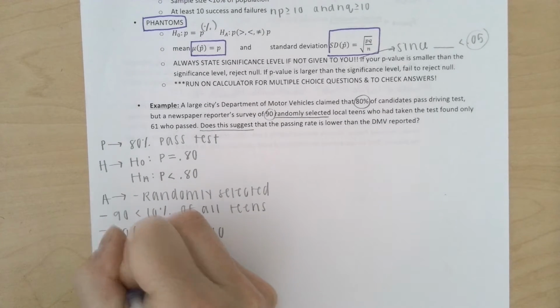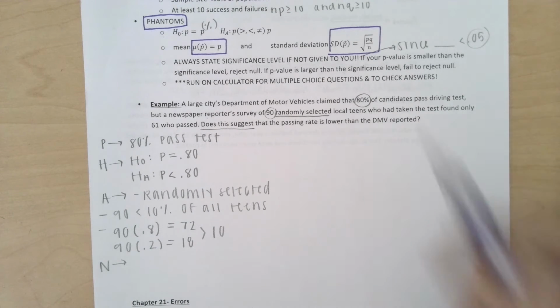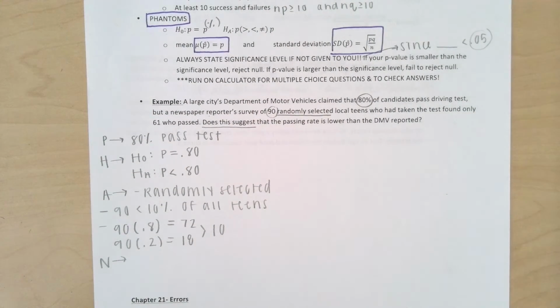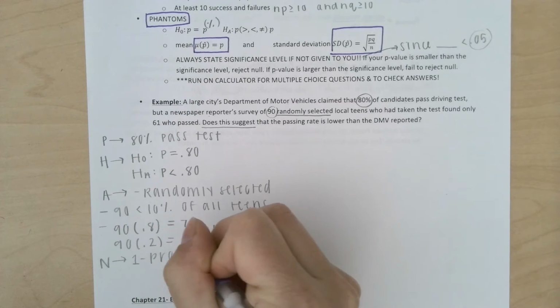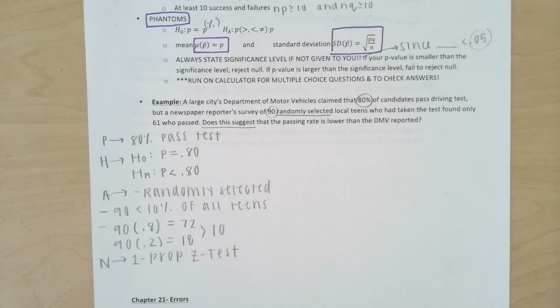The N in PHANTOMS stands for naming the test. This was a test about proportions, so it gave me a percentage here, and there's only one group, so this is what we call a one-prop z-test. Z because I'm working with proportions. Z-scores always go with those proportions.